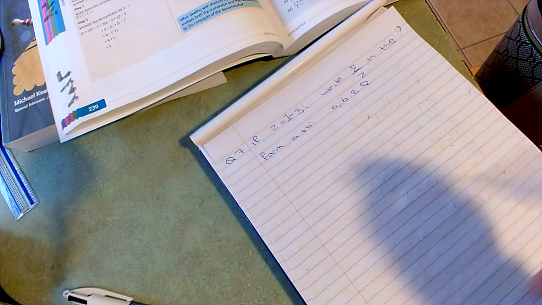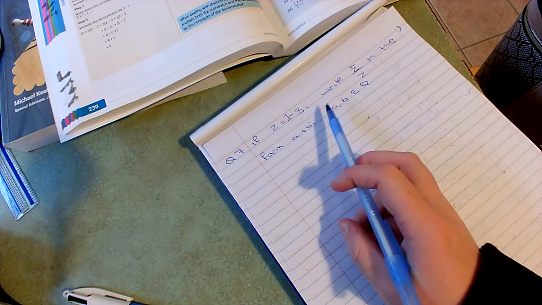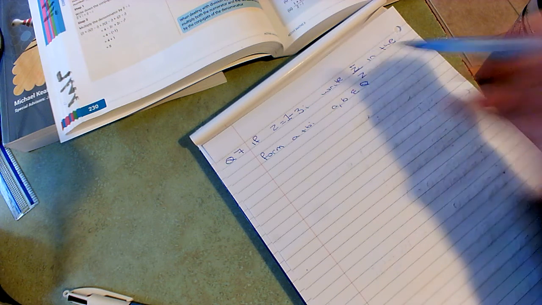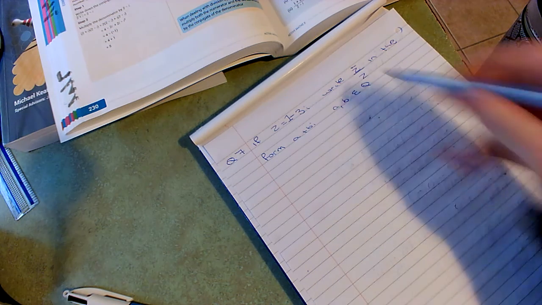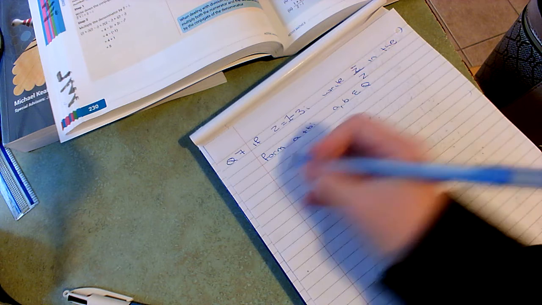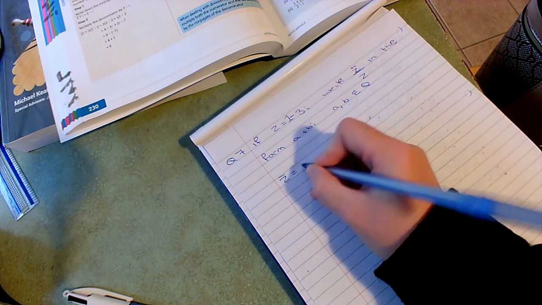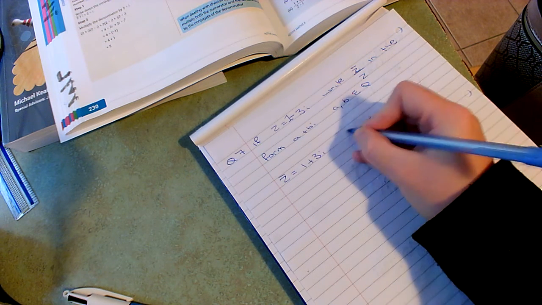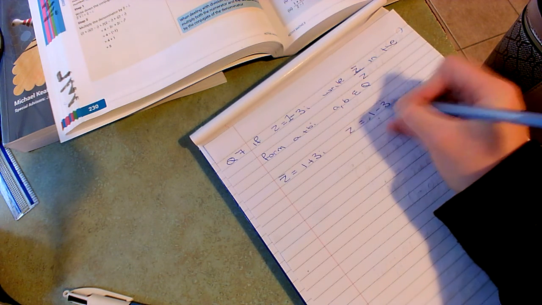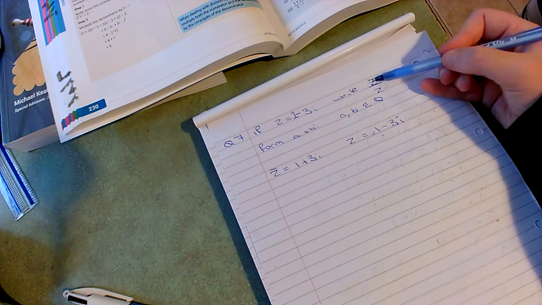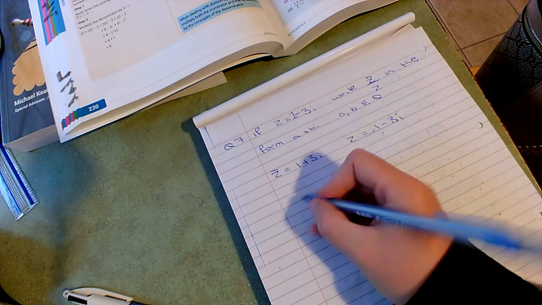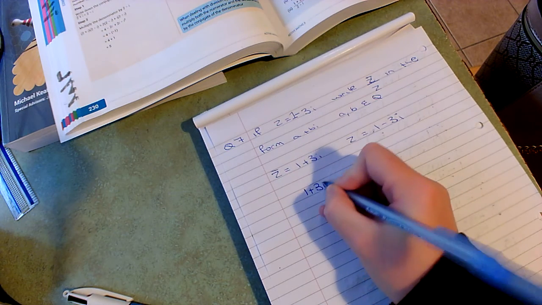Okay, so this is question 7. So it says if z is equal to 1 minus 3i, write the conjugate of z over z in the form a plus bi. Right, so my conjugate of z here is going to be 1 plus 3i, and z is equal to 1 minus 3i. Okay, I'm now going to fill in. So wherever I have my conjugate, that's what I'm writing here, is 1 plus 3i.